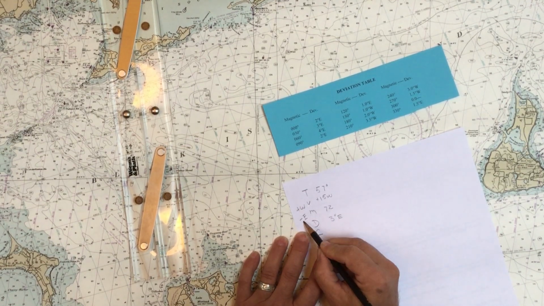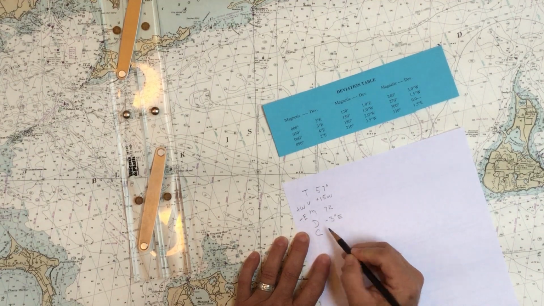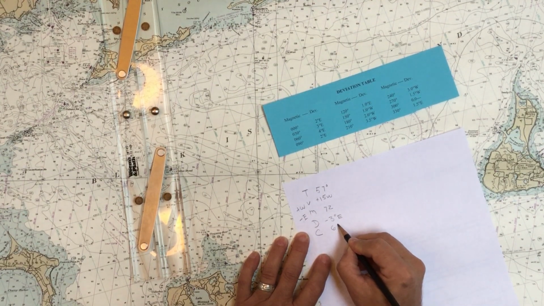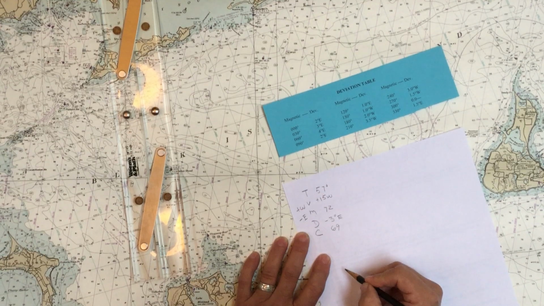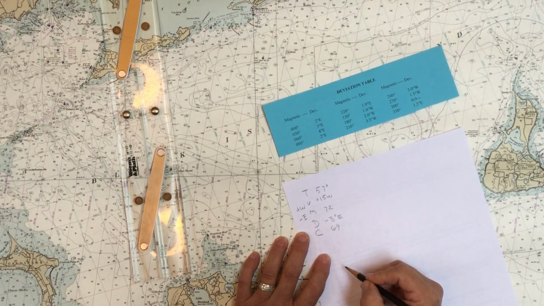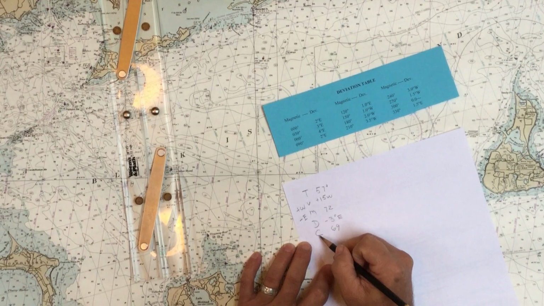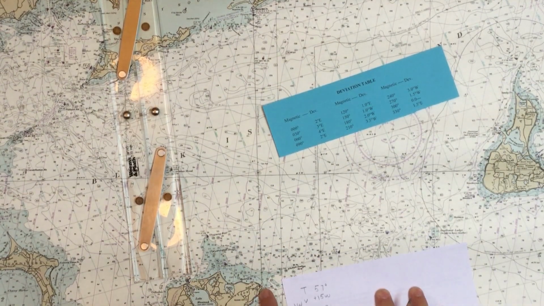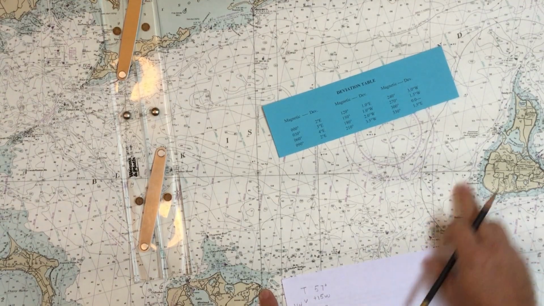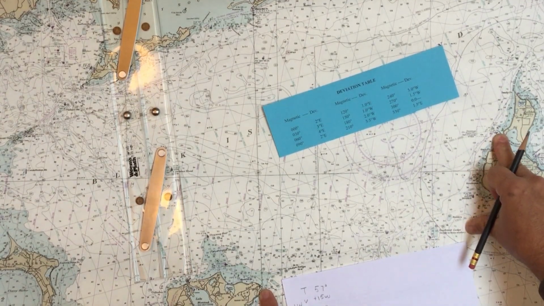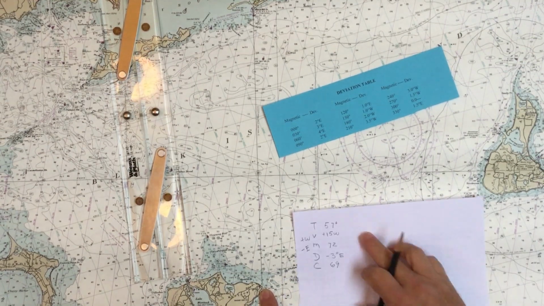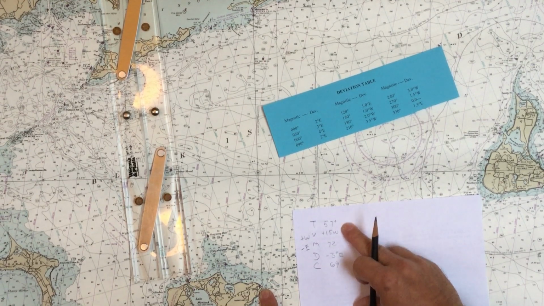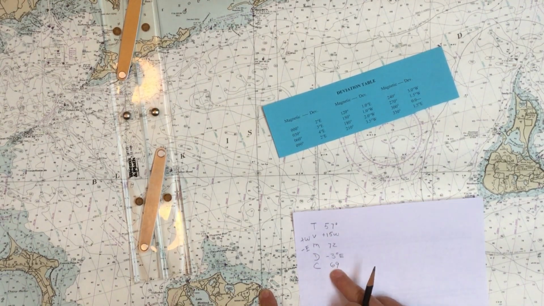What do I do with an easterly error? I subtract. So that gives me a heading of 69 degrees. Okay, 69 degrees is my PSC, my per ship's compass course, to get from Montauk Point Light up to Great Salt Pond, steering by my compass. The original true heading is 57 degrees, but when I consider my compass error, I really got to steer 69 on my compass.